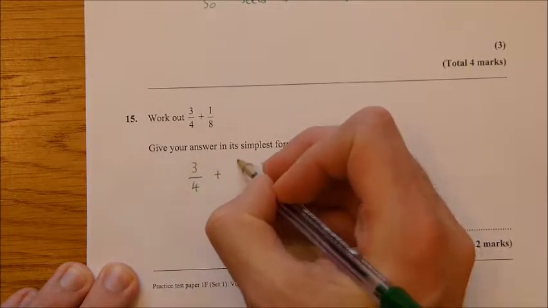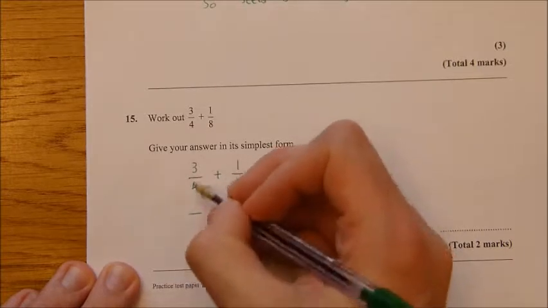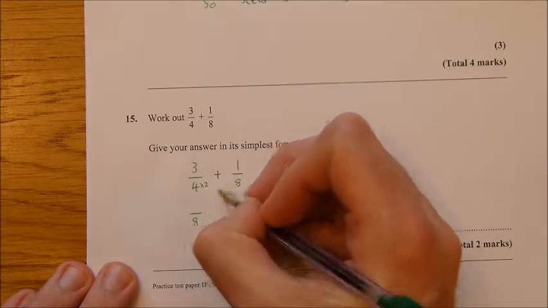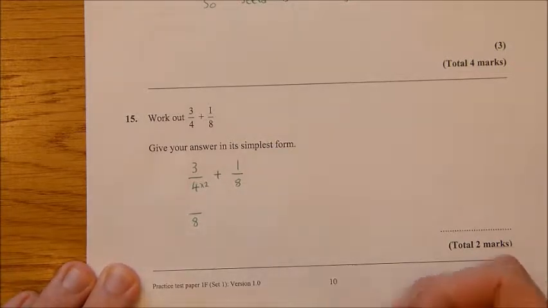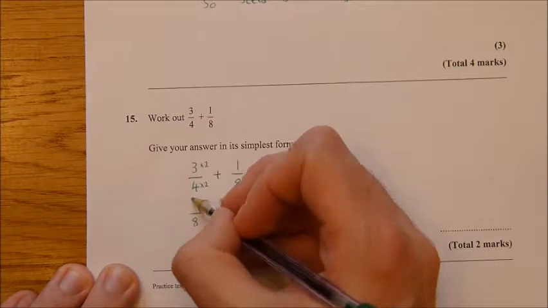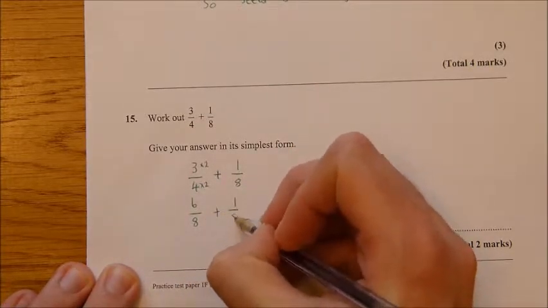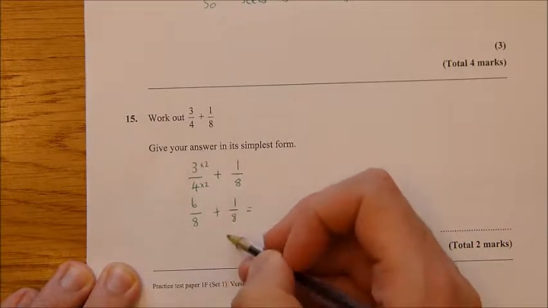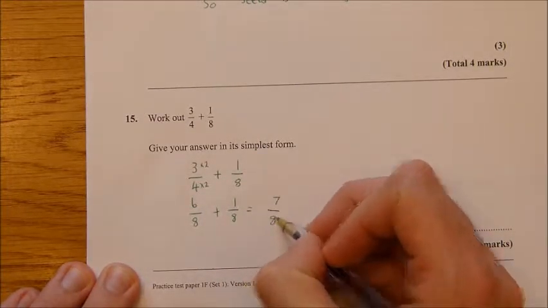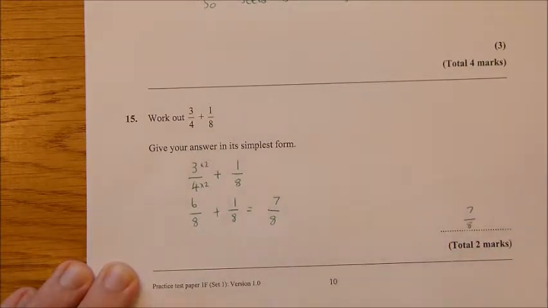So 3/4 plus 1/8. Okay, so to change this fraction into something over 8, we're going to need to multiply the denominator there by 2. Keep the fraction equivalent and do the same to the top. 3 times by 2 is 6. We can leave the 1/8 as it is. That's already got 8 as a denominator. And then just add together the numerators to get 7 over 8. So my answer is 7/8.